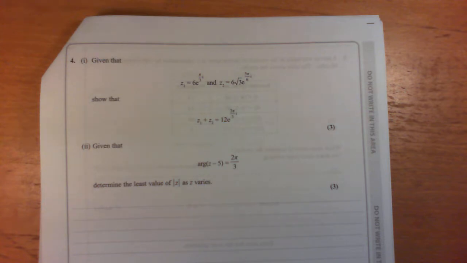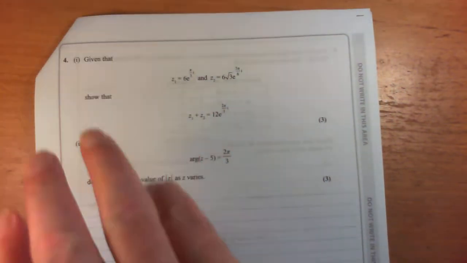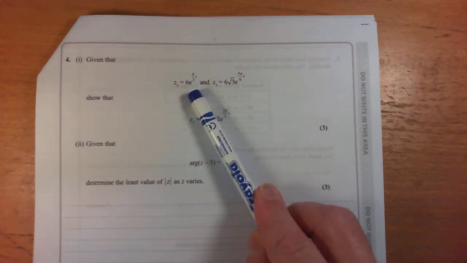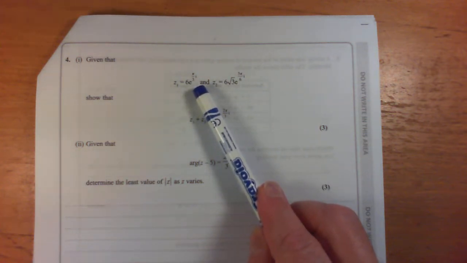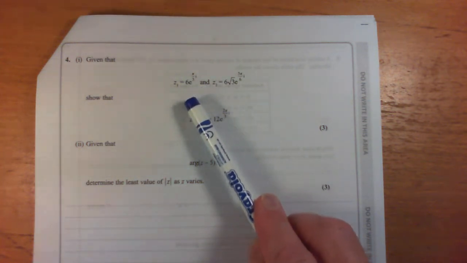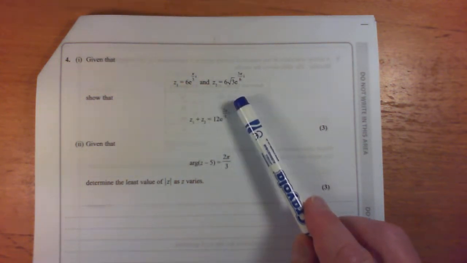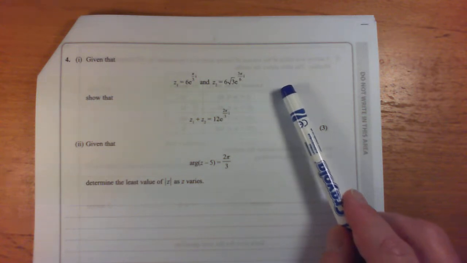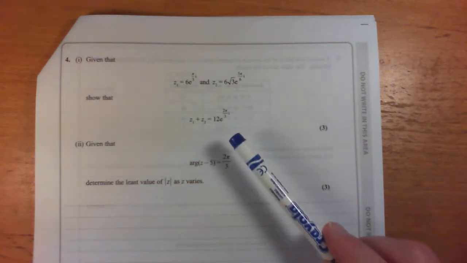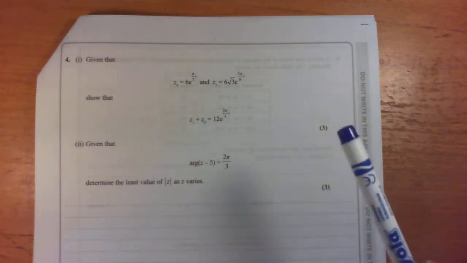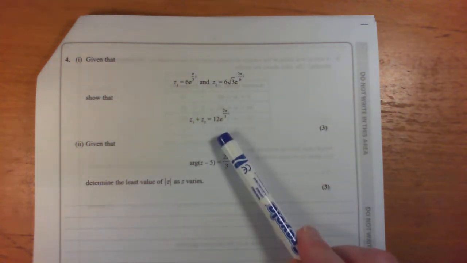Now this first bit here, number 1, what you're going to do is decompose each of these into a more basic form and then add. For example, here you've got 6e to the power of i pi over 3. You can reduce that to 6 cosine pi over 3 plus i sine pi over 3. You can reduce that down to numbers. Do the same for z2, add them together, and then work backwards to prove that.